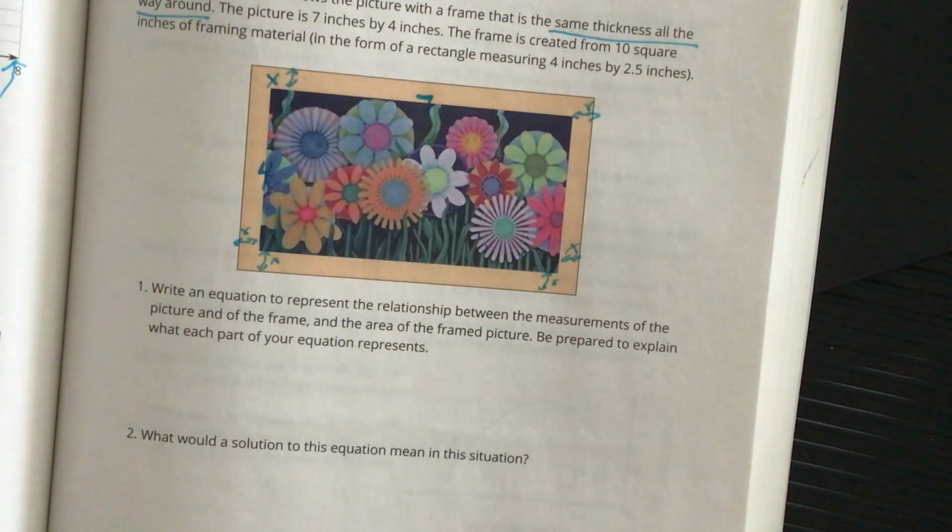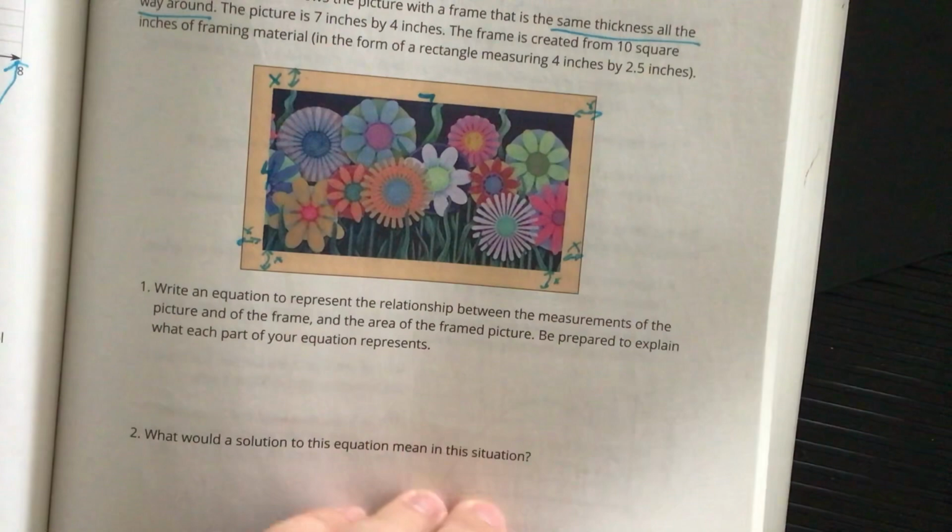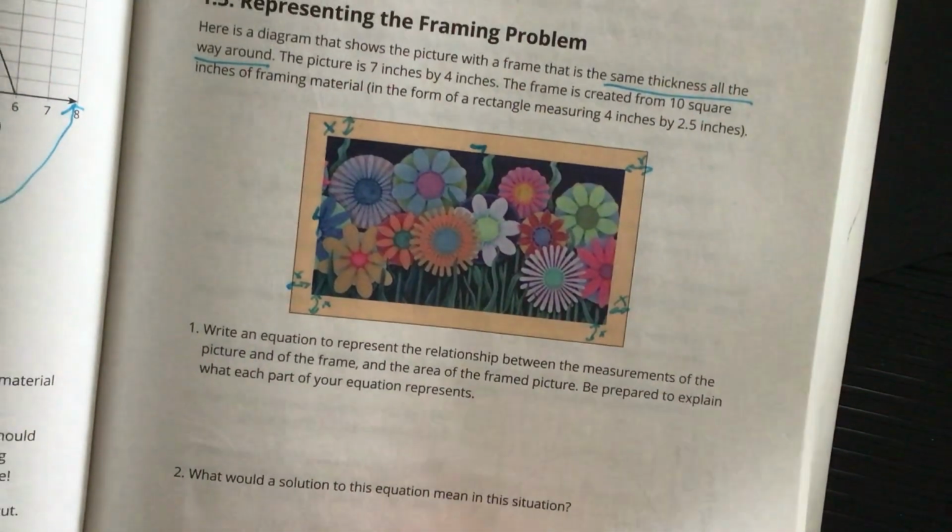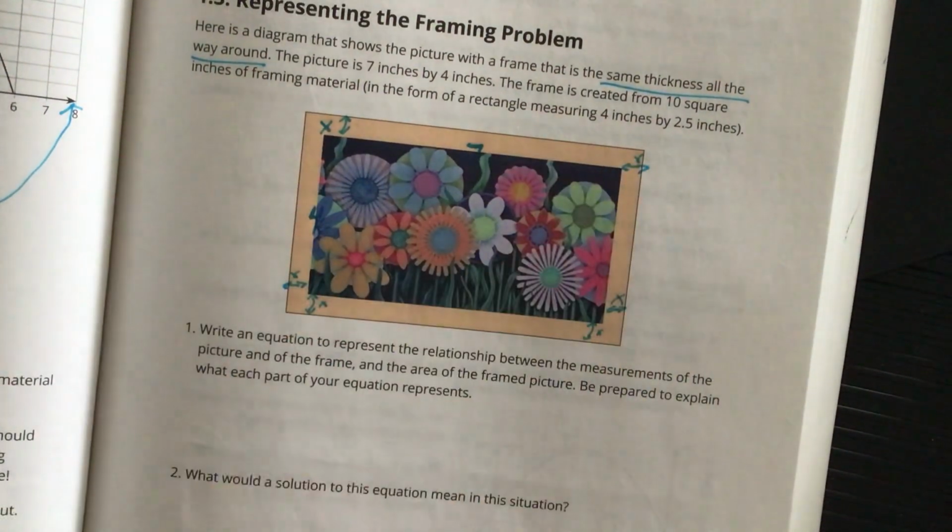Then what's the 4 by 2.5? It says the frame is created 10 square inches of, so it tells you how much material you make there. We're going to get to the 4 by 2.5 here shortly.